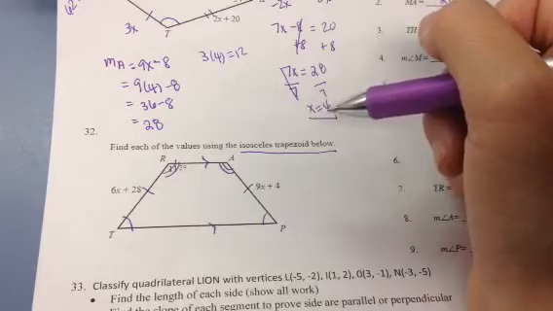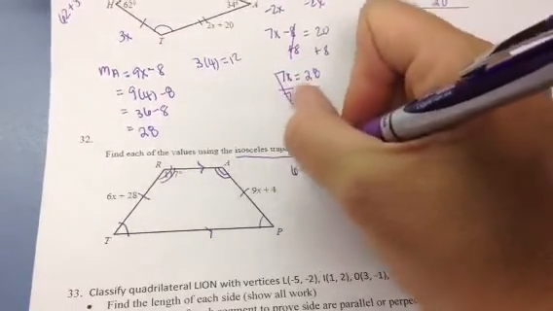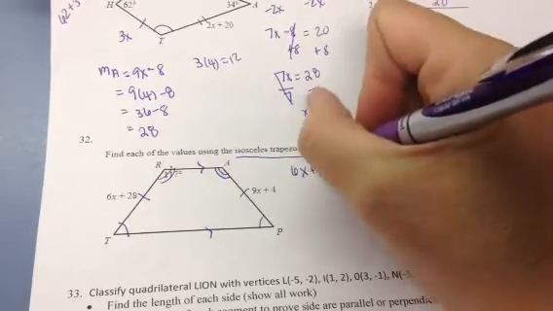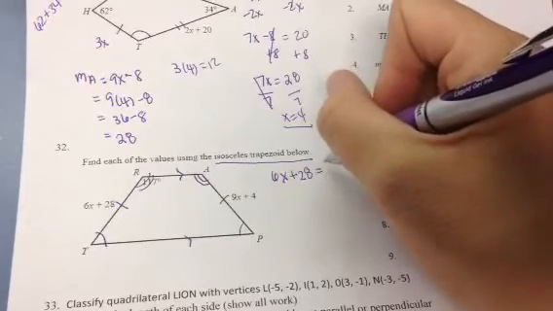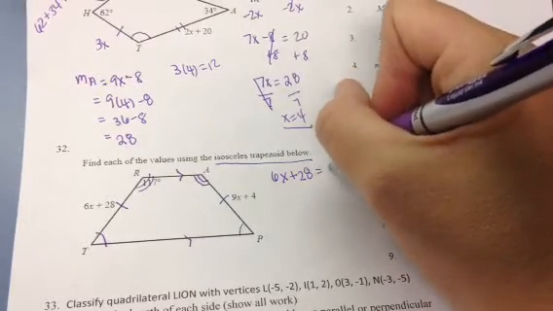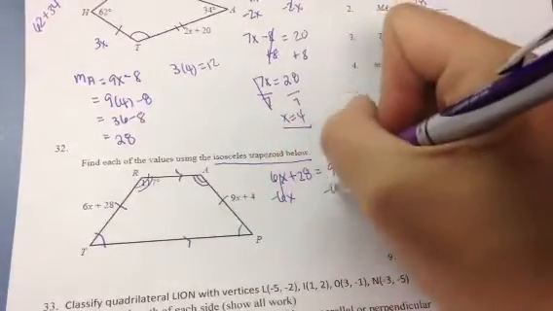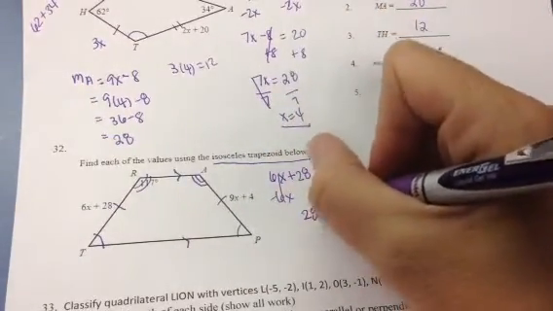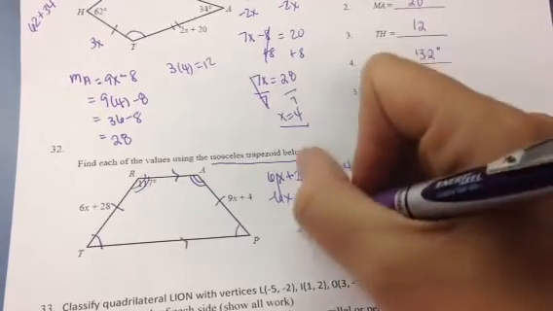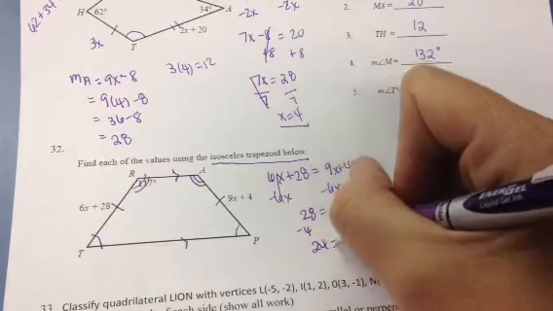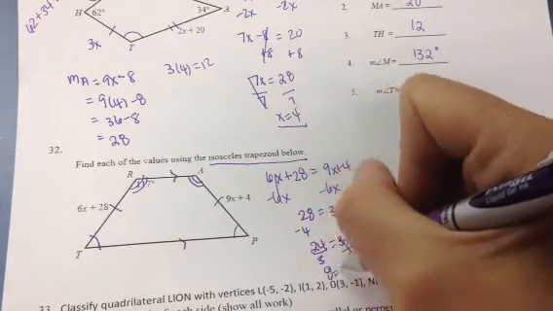All right, so now if we are finding x, isosceles means they're the same. So 6x, or that's not what it means. It means it has two congruent sides. 6x plus 28 equals 9x plus 4. Subtract 6x. 28 equals 3x plus 4. Subtract 4. 24 is equal to 3x. 8 is equal to x.